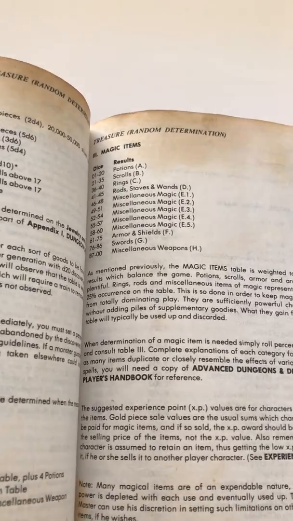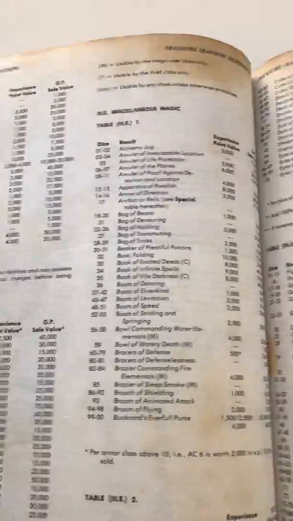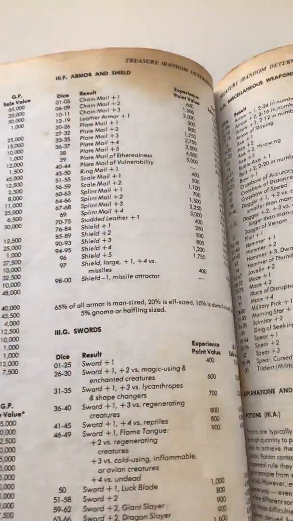Gygax once in his column explained that magic users already are powerful enough. You don't need to give them extra magic. So it goes into these different magic items, and then it explains what they are. There's quite a lot of them.